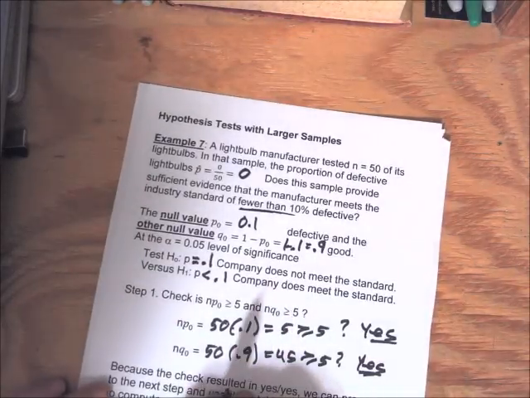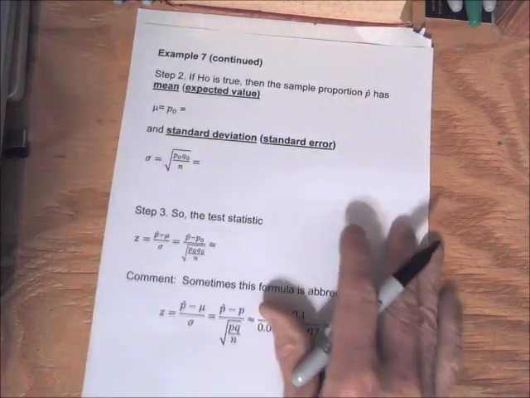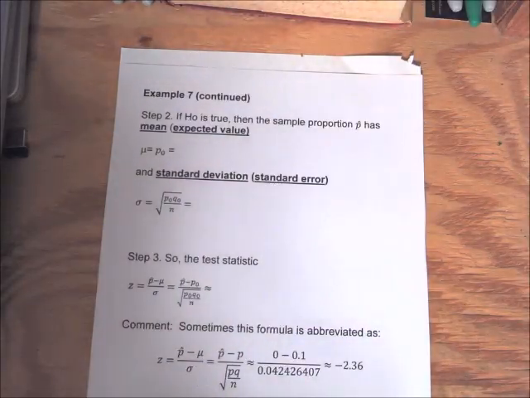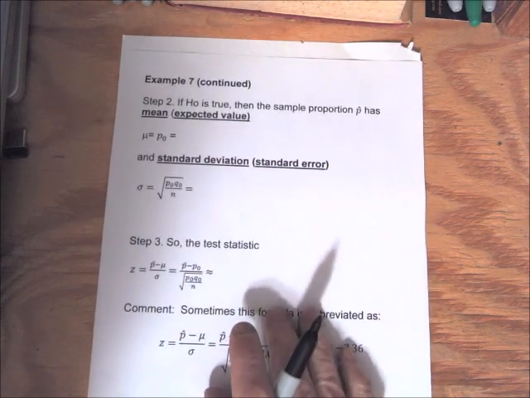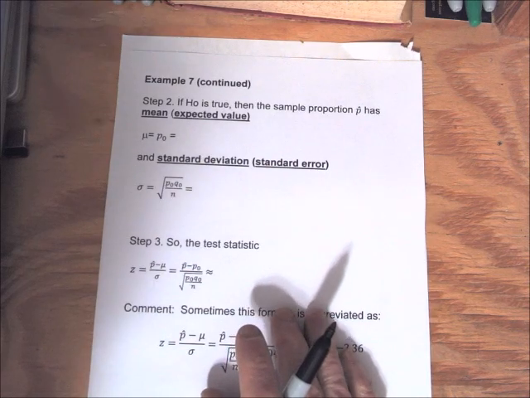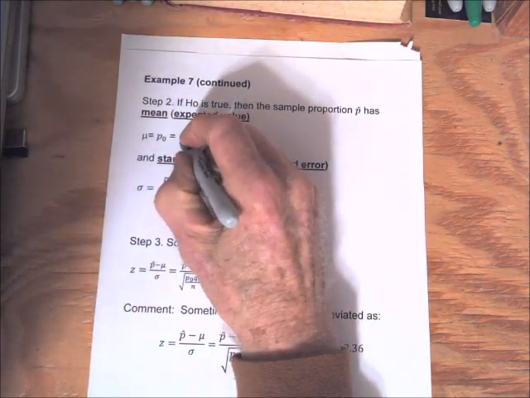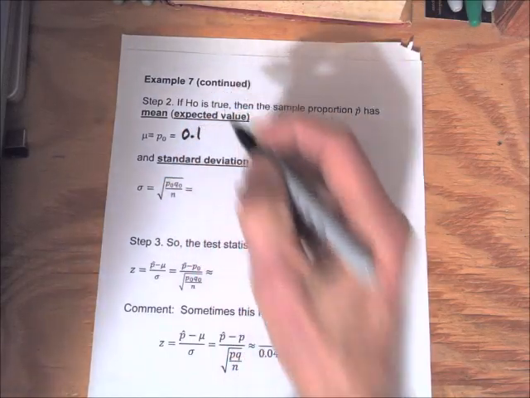The z-table gives approximate probabilities, but they're pretty close if n times p0 and n times q0 are both at least 5. Okay, so our expected value, the mean of p hat if H naught is true, if there are 10% defective, then on the average p hat should be the same as 0.1. It would also be 10%.